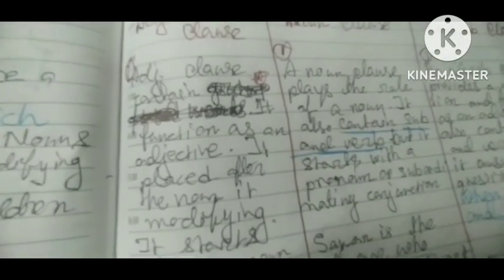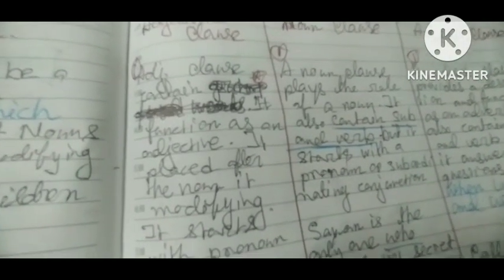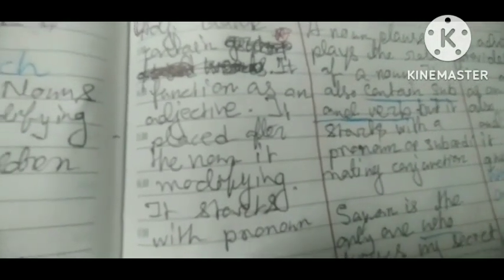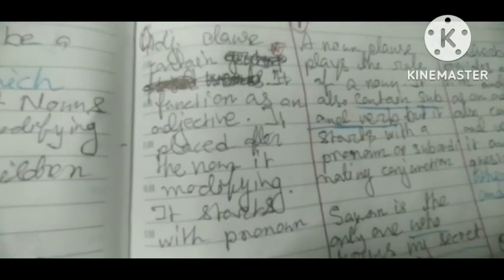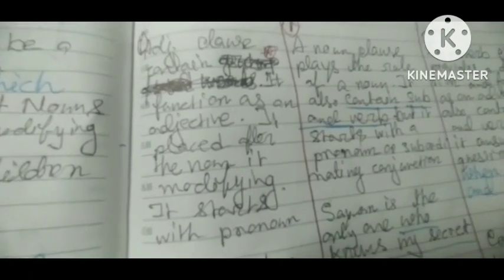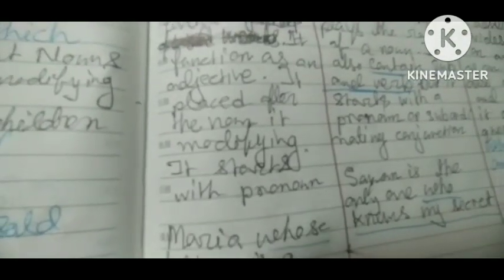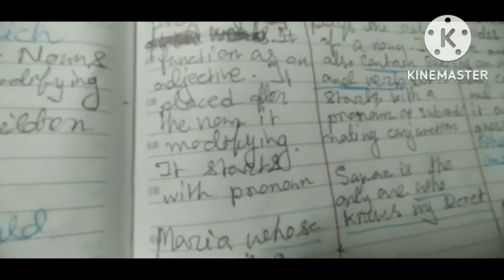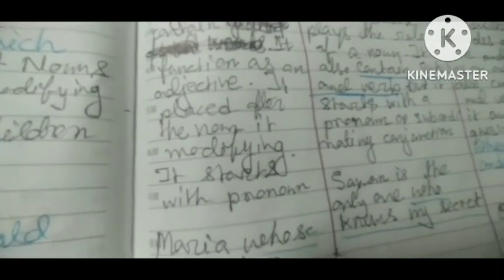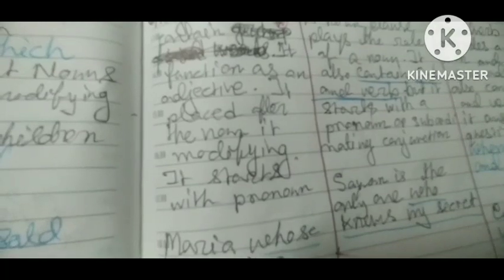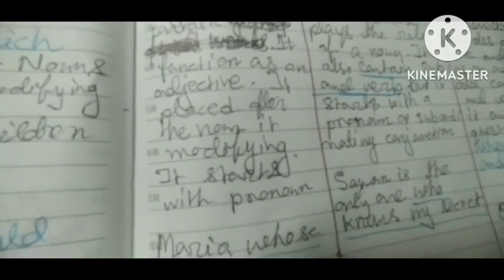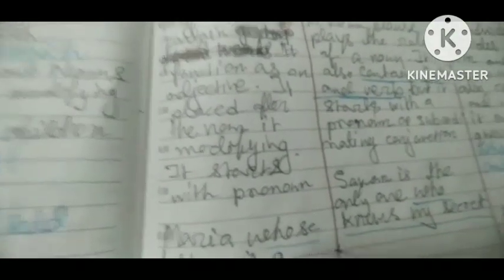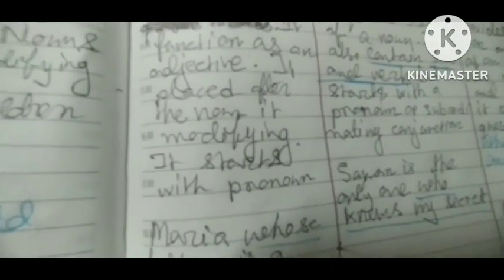Always remember, an adjective clause always functions as an adjective. It is placed after the noun it is modifying. It always sits beside that noun. Okay, it starts with a pronoun.